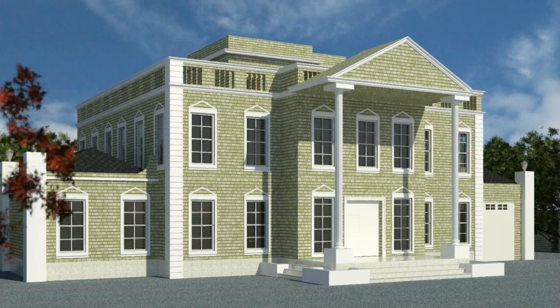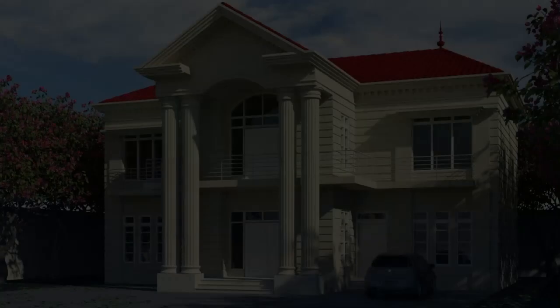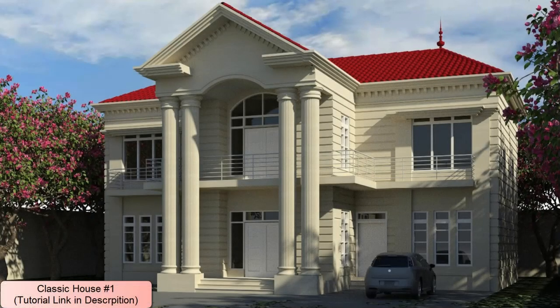What's up guys, it's Talha here, and this is the final part on modeling classic house in Revit. So in this video we will apply the materials to the house and we will do the rendering. Let's get started.